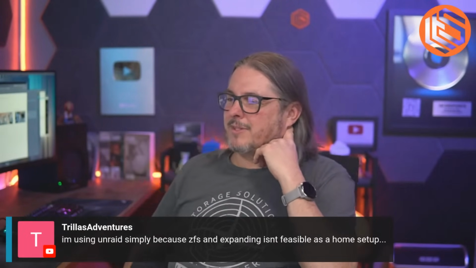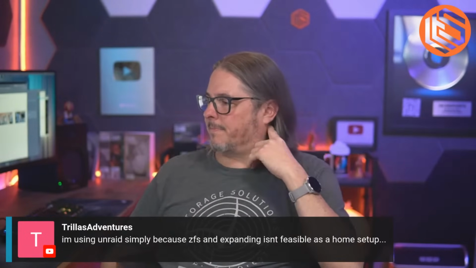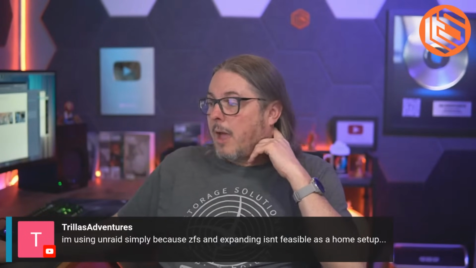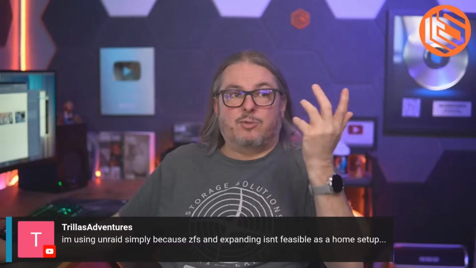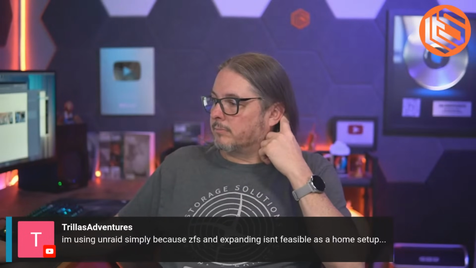I'm using Unraid because ZFS expanding isn't feasible for a home setup. Yeah, I mean, and that's the thing. If that's your use case, then go with what works for you.